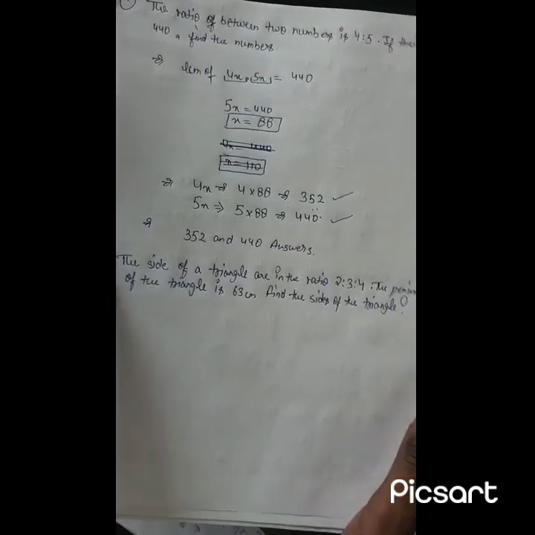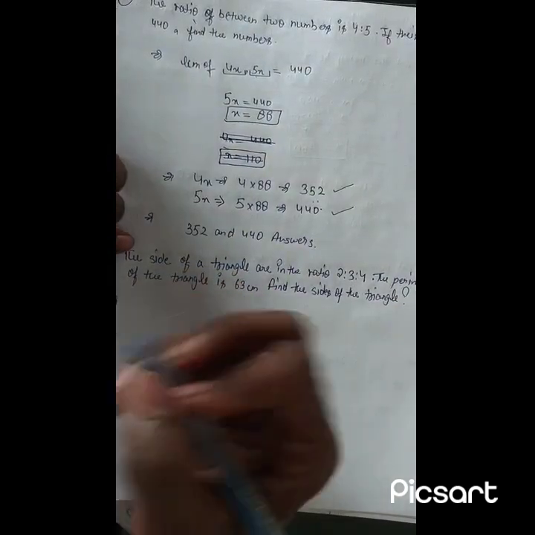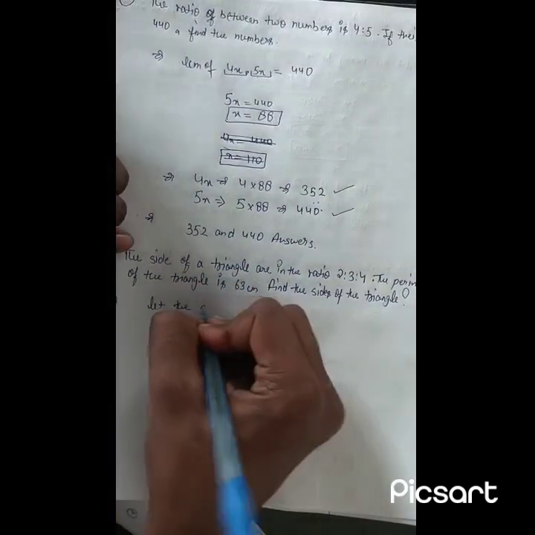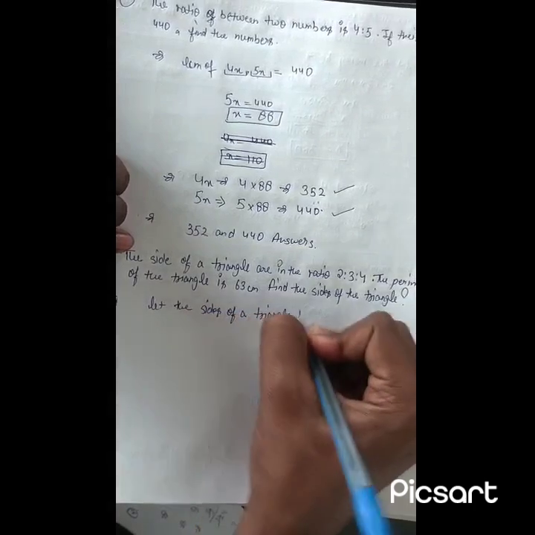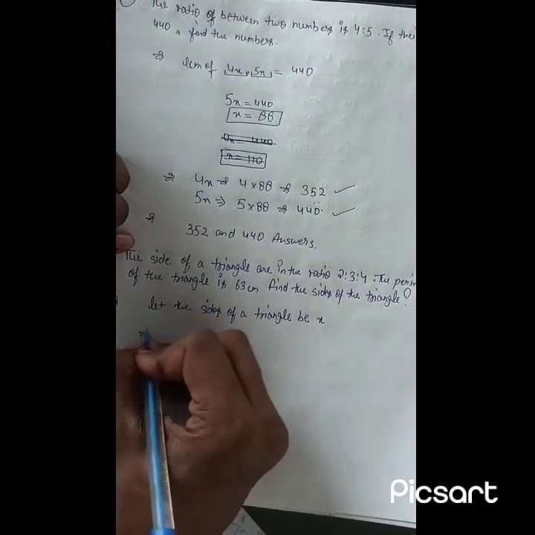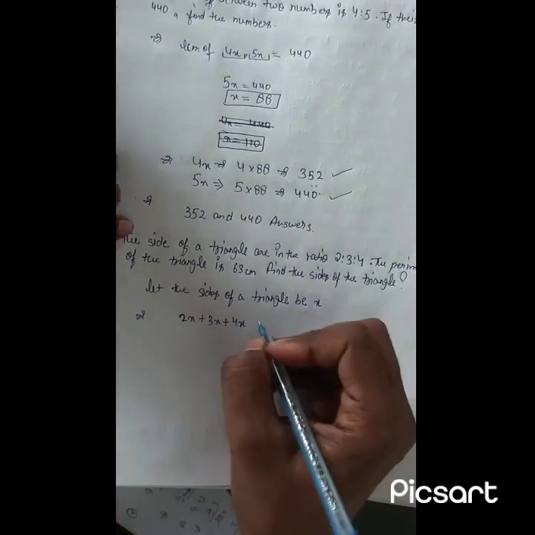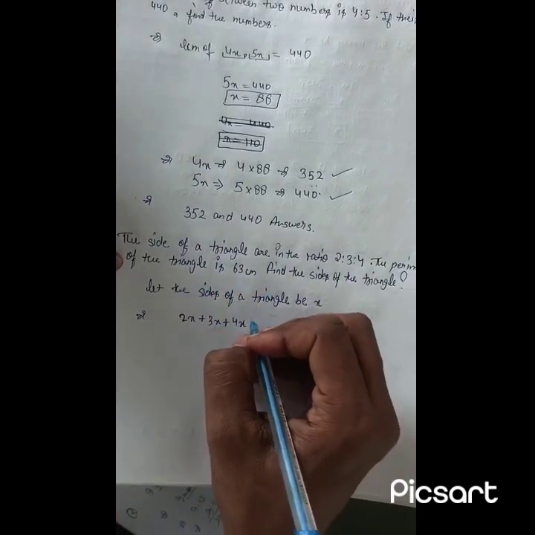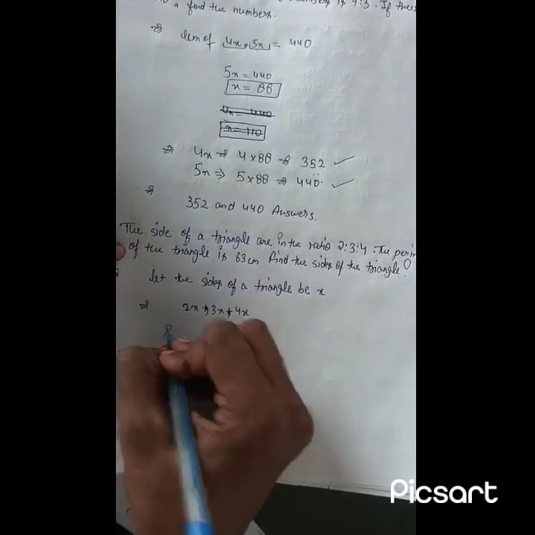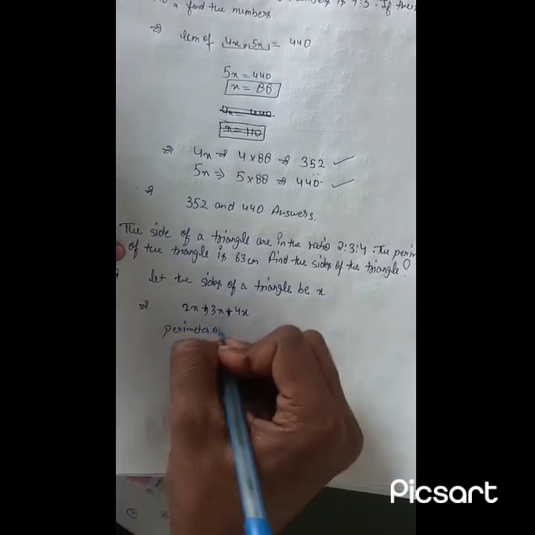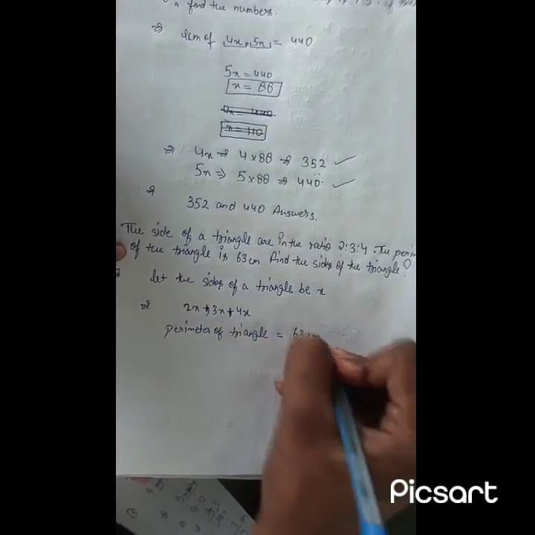Okay, as we all know, let the sides of a triangle be x. So from here what we can see is 2x plus 3x plus 4x. 2x, 3x and 4x are the sides, and the perimeter of the triangle is equal to 63 centimeters, as given.